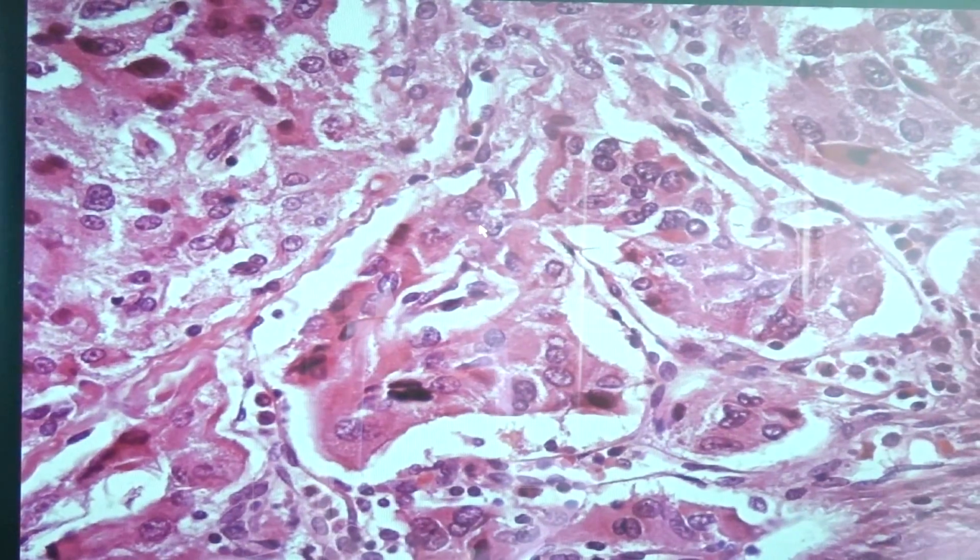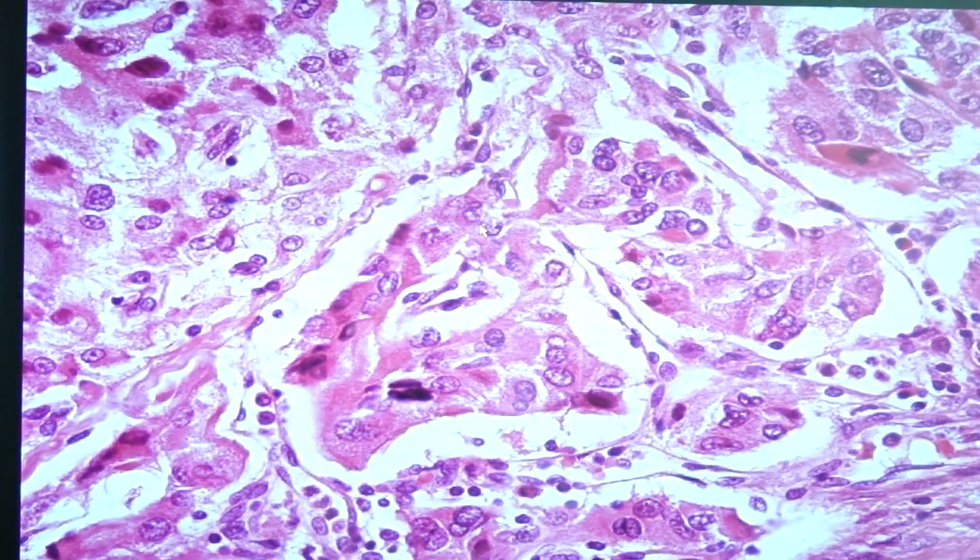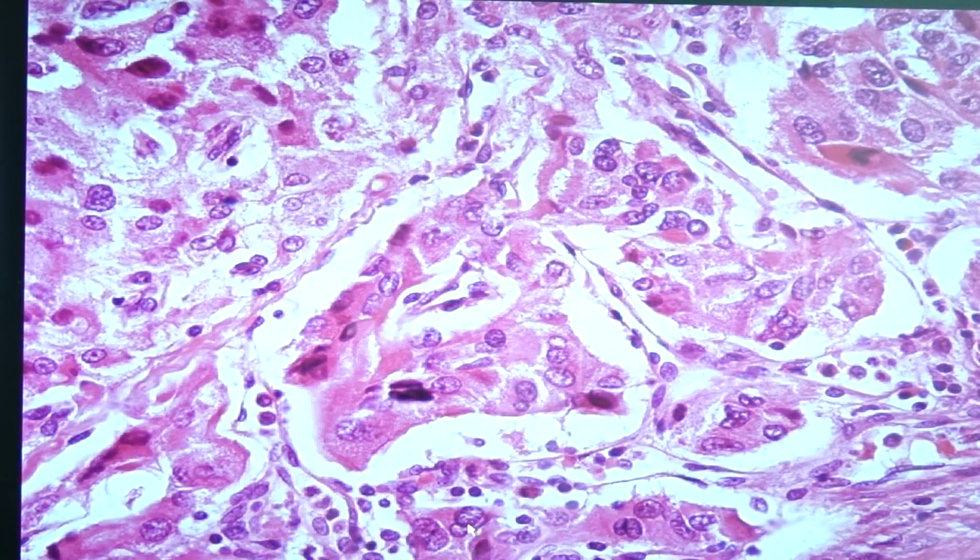They are seen forming Zellballen clusters. Okay, so these are the Zellballen clusters. The cells here would have round dark nuclei with pink cytoplasm. Sometimes they would also present with a salt and pepper chromatin pattern.